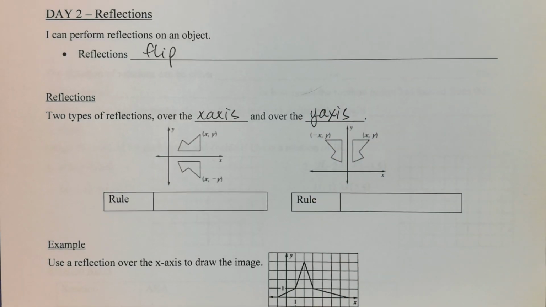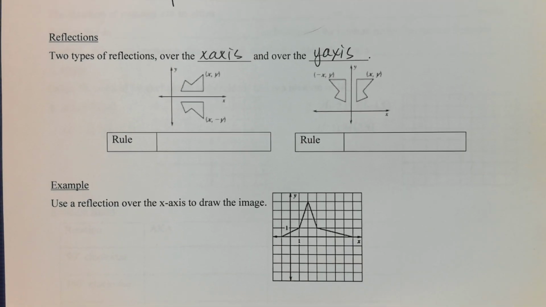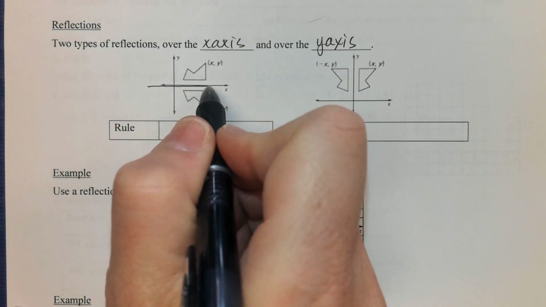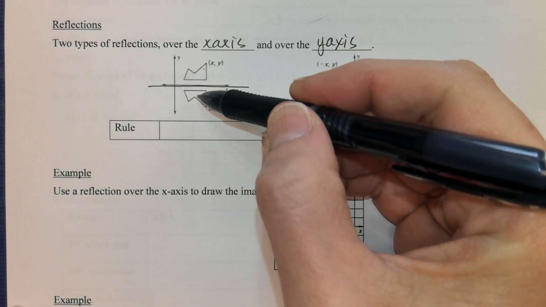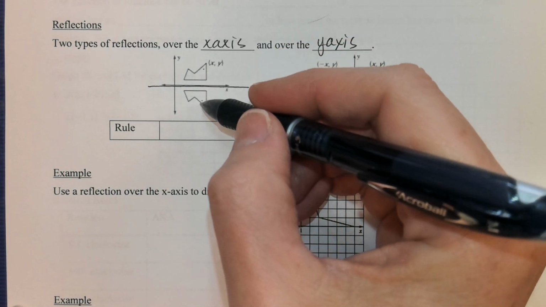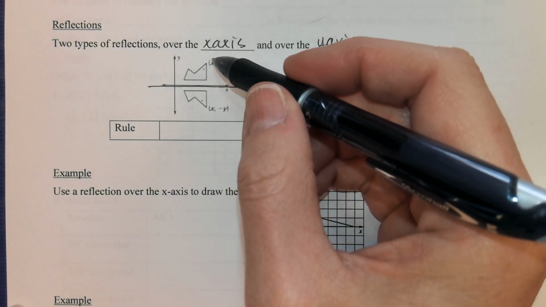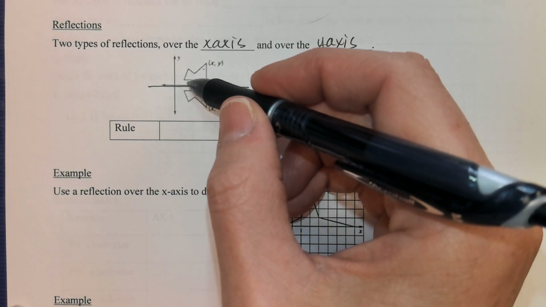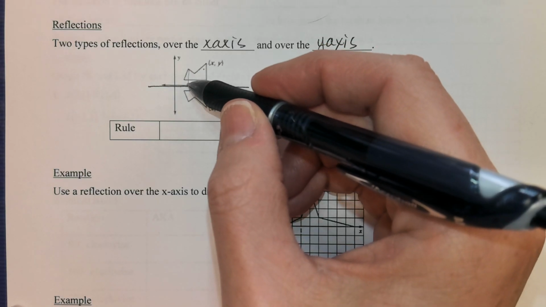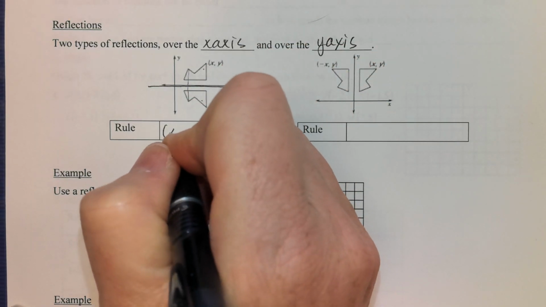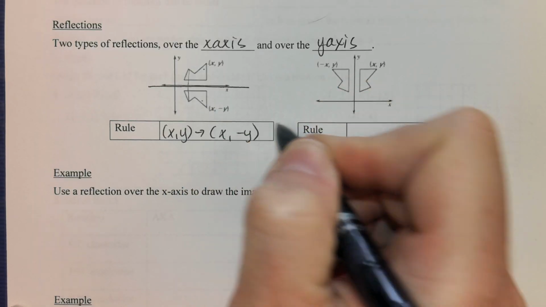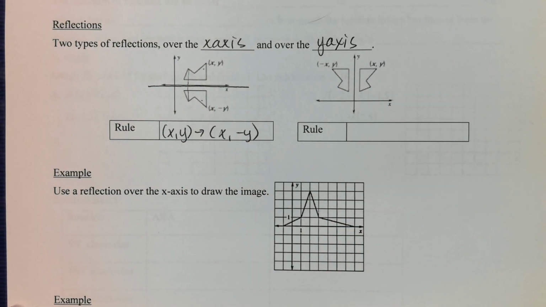Those are not the only ones. We can do reflections over lots of things. These are usually just the 2 that we focus on. If you have an x-axis reflection, like you're flipping right over that line, you're taking that shape and flipping it right over. The only thing that changes is your y value. So instead of being up high, you would be down low. The x's don't change at all, like you still went over to get there, but instead of going up, you went down. So your rule, the only thing that changes is the y's. And again, this is when you do an x-axis reflection.